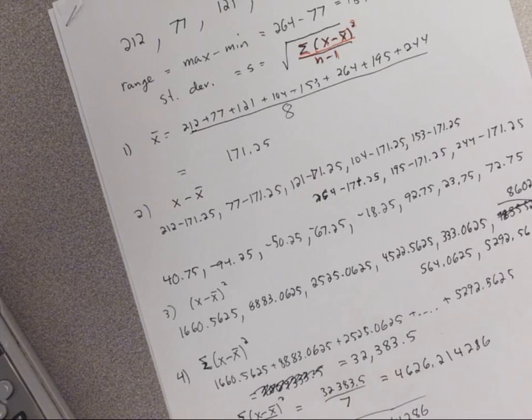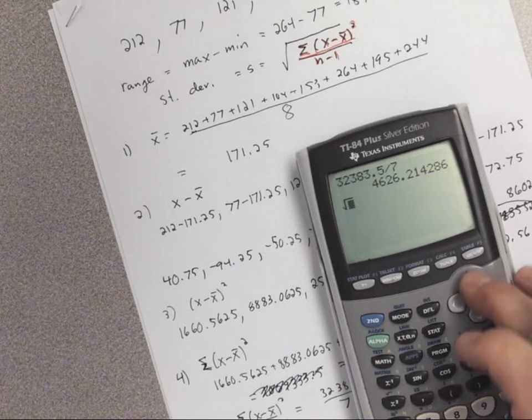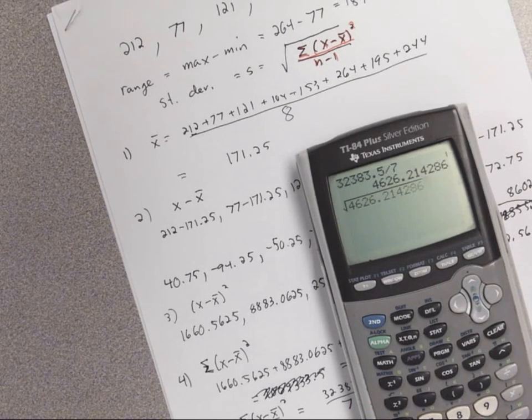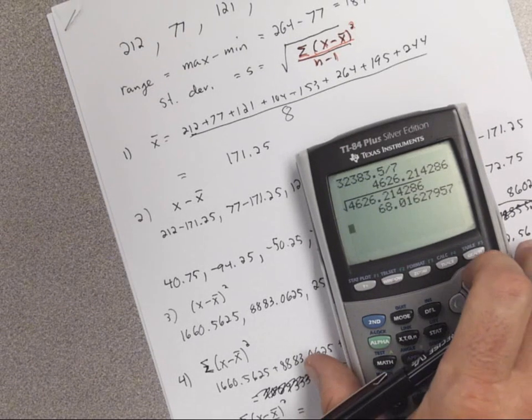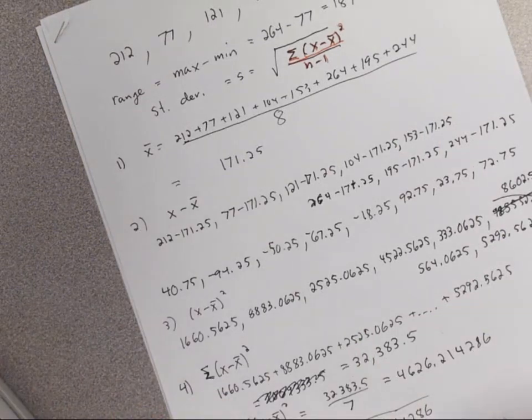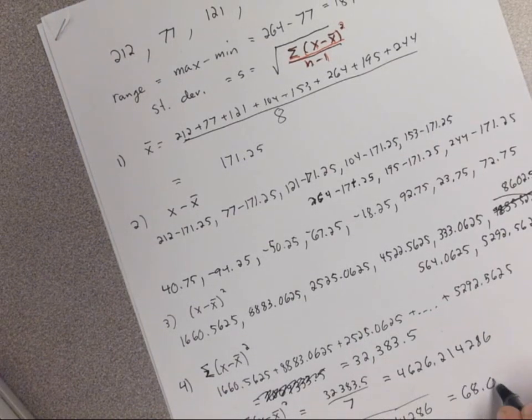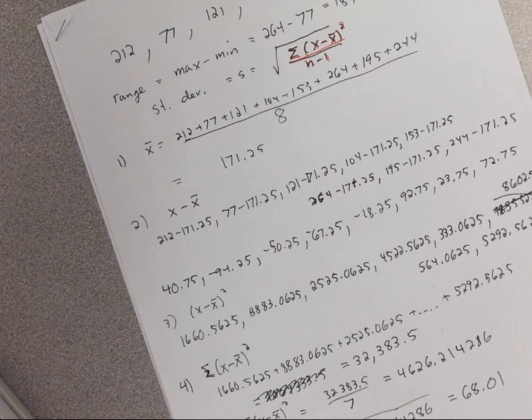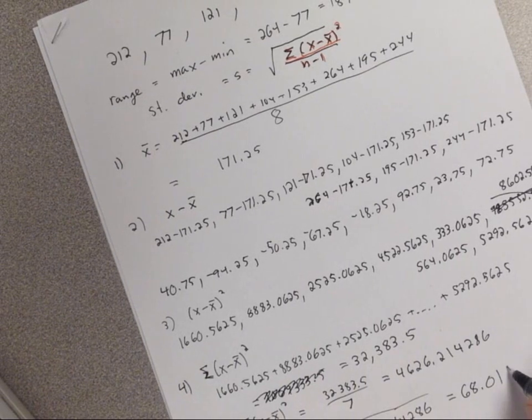But since I wrote it, I'm just going to write it down. So second square root. Usually what I do is press second square root, go up and press enter, square root that way, so I don't do any rounding. So I got 68.01. You guys get that? Yeah. Well, 01, 6, 2, 7, and 9, 5, 7.